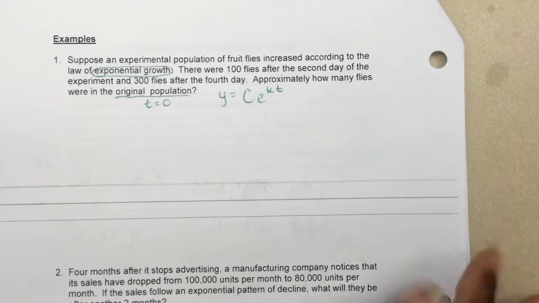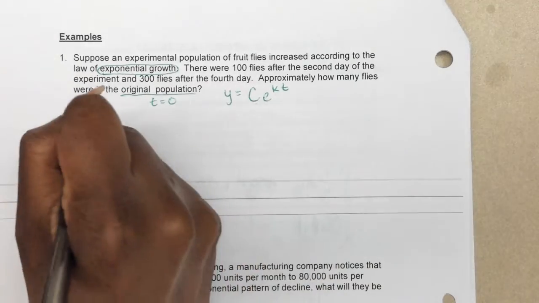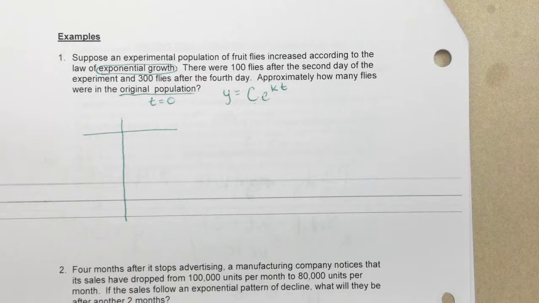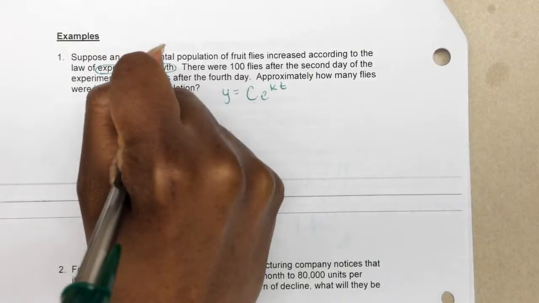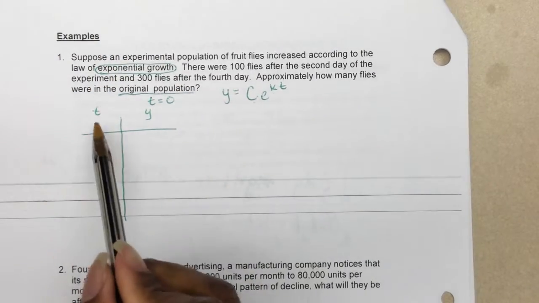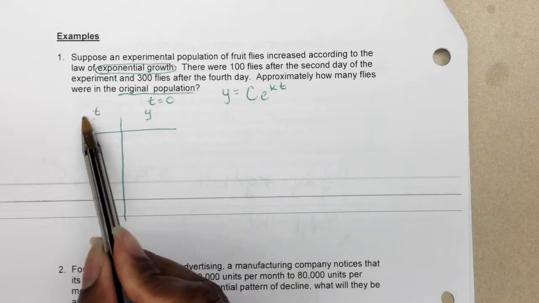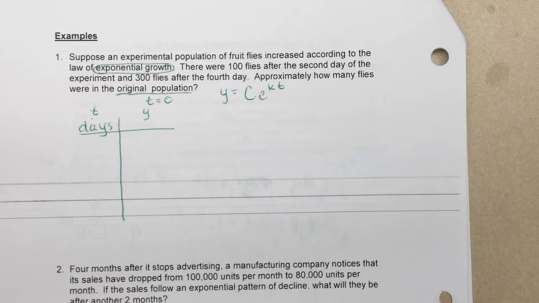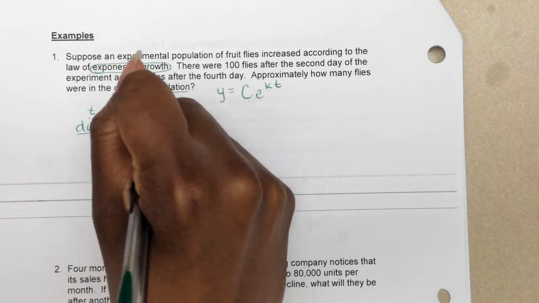So before we can do anything with this equation, we're going to create a table so that we can see what information we actually have from this problem. So our table is going to be split into t and y, where t in this case is days and y is number of flies.